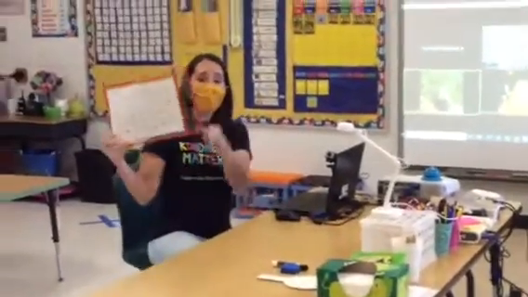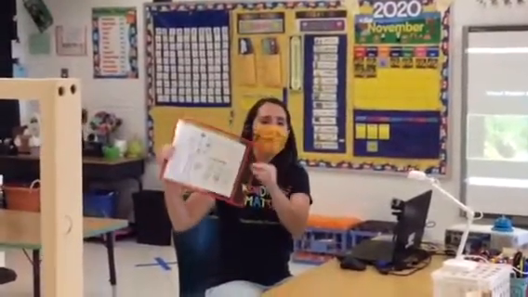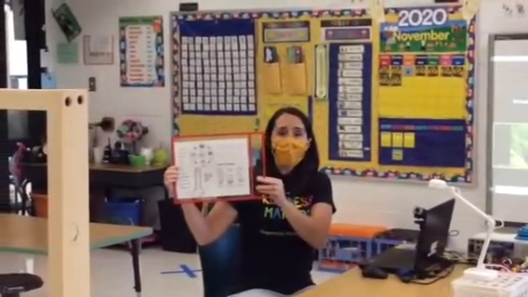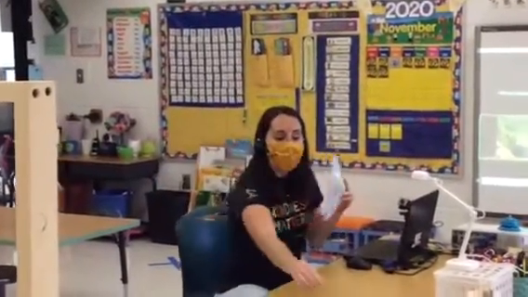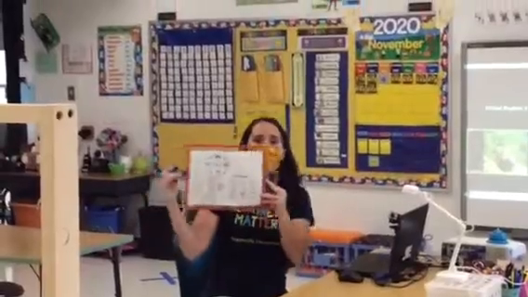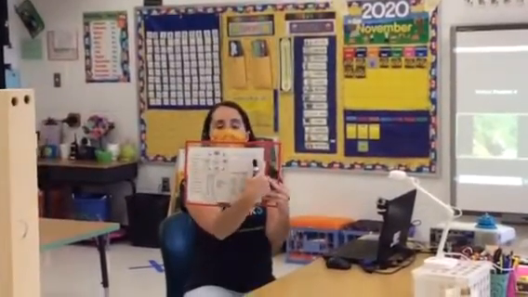A great tip would be to send home an interactive calendar for your students to participate along with you. That way they're not just staring at the screen. They can have a dry erase marker, an eraser, and when you ask them to circle the month or to circle the season or even write the number, they can be following along with you and participating with their class.